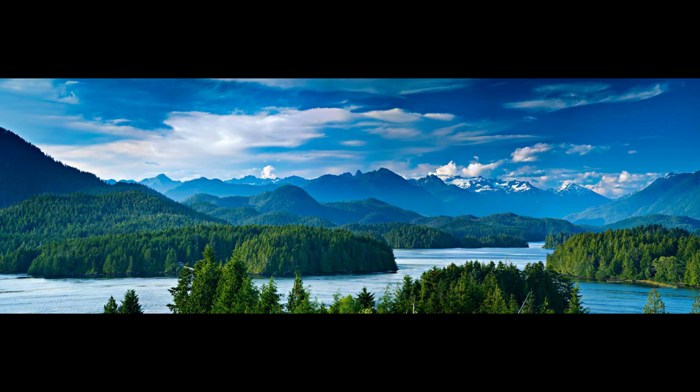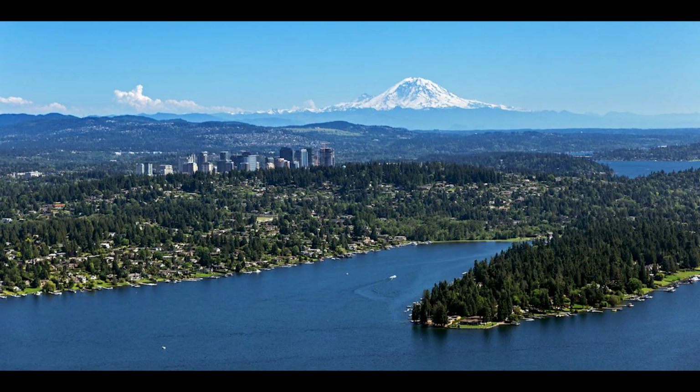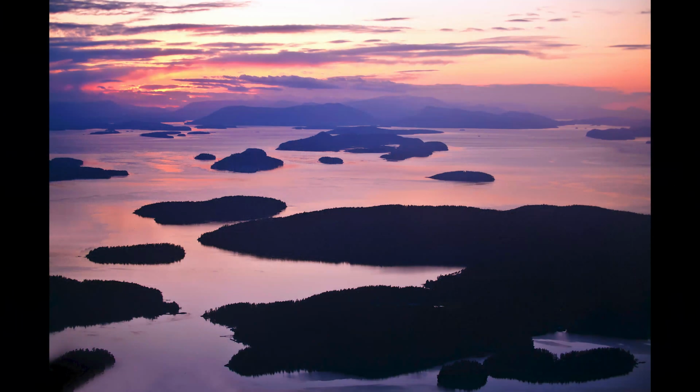Its average depth is 450 feet with a maximum depth of 930 feet. There is a group of 170 islands called the San Juan Islands within the Puget Sound. This body of water runs through the state for about 100 miles from Whidbey Island in the north south to Olympia, Washington. Puget Sound is also the third largest estuary in the United States after the Chesapeake Bay and San Francisco Bay.